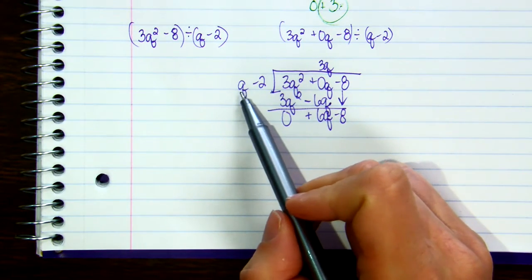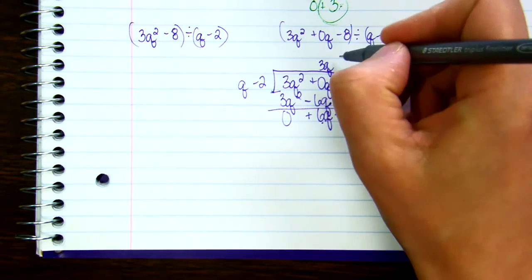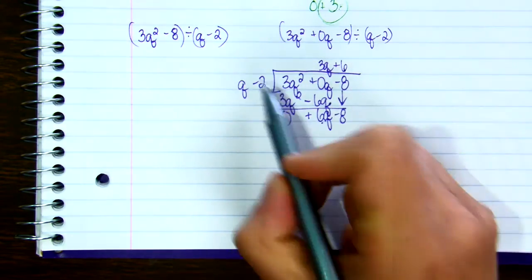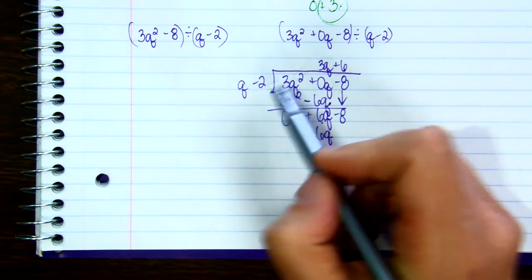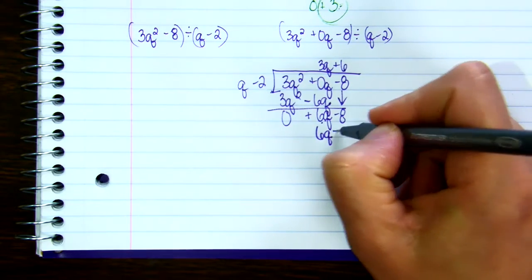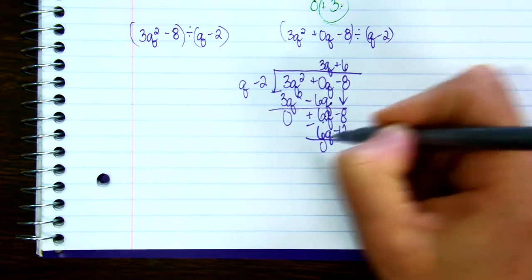Now I look back up here. Q multiplied by 6 will give me 6q. So add a 6. Q times 6 is 6q. Negative 2 times 6 is subtracting 12. 6q minus 6q is 0.